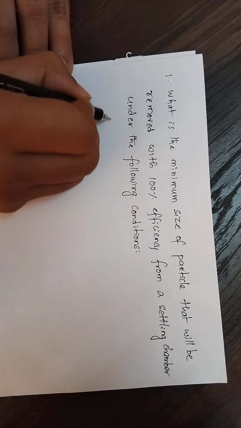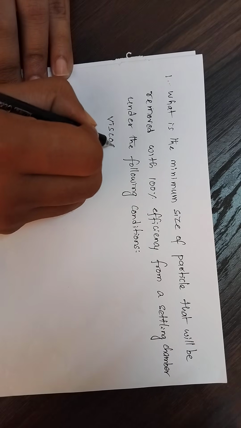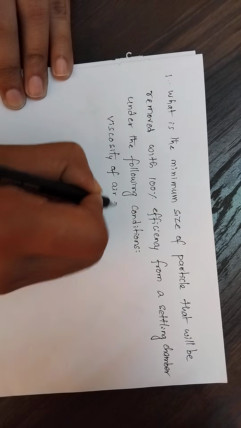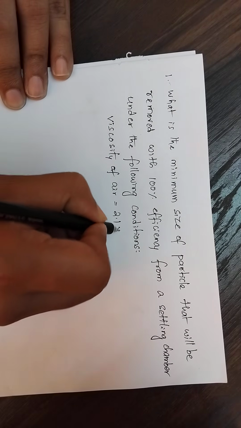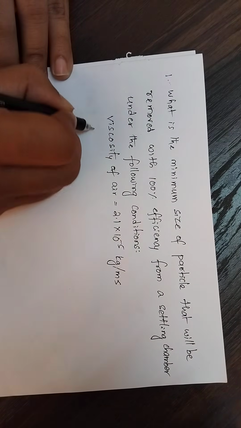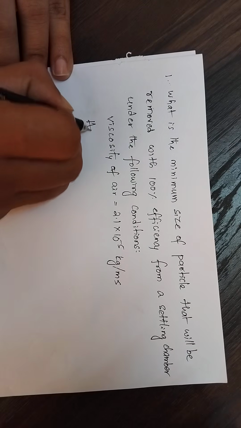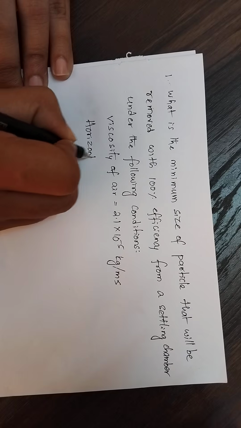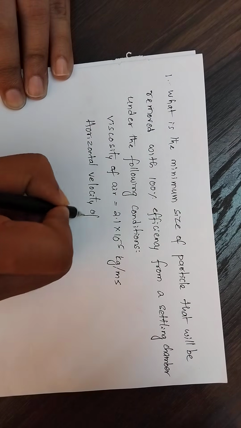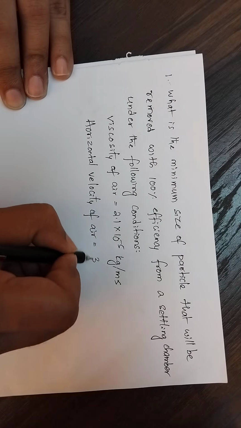So what are the given conditions? Viscosity of air is 2.1 into 10 power minus 5 kg per meter second. Horizontal velocity of air is equal to 30 centimeters per second.